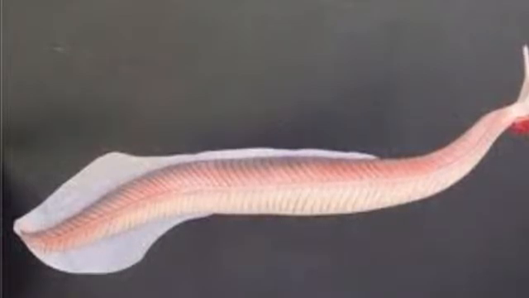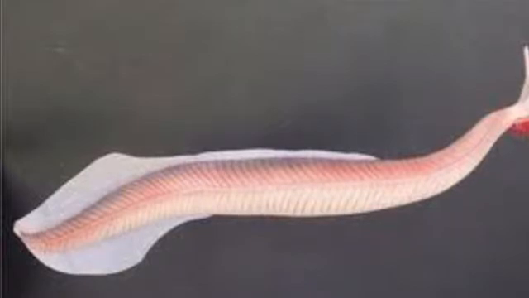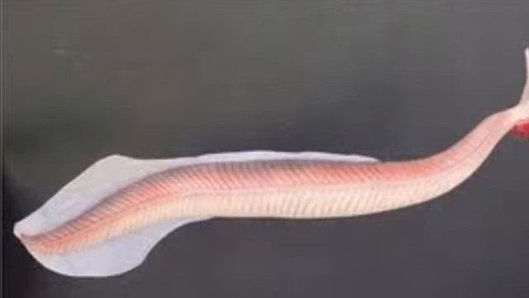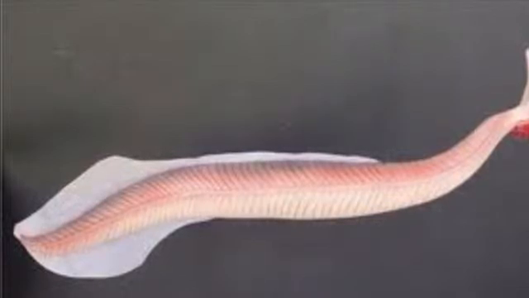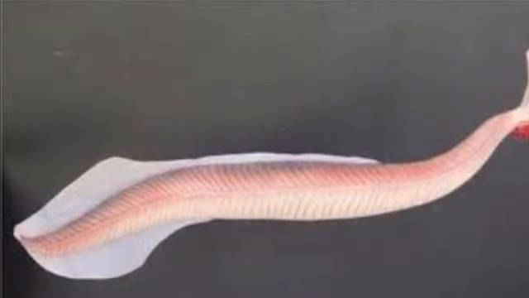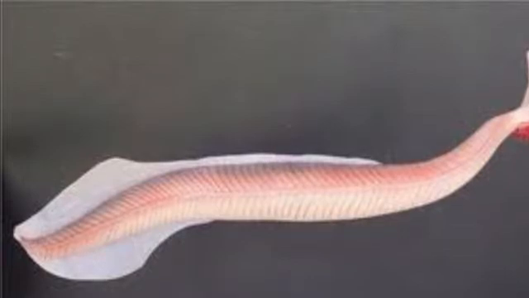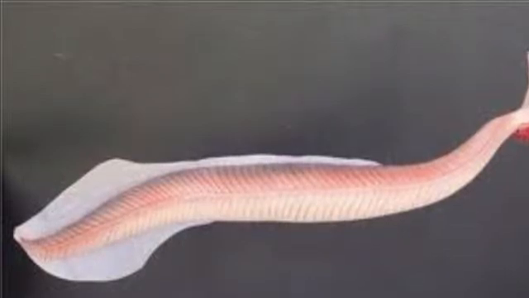And the Cambrian explosion was just a time where a bunch of new animals just started living, basically. So I actually have some fossils from the Cambrian explosion. Right here is a trilobite.